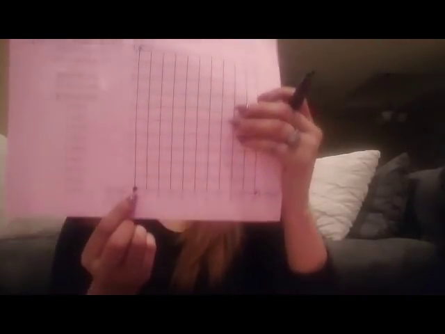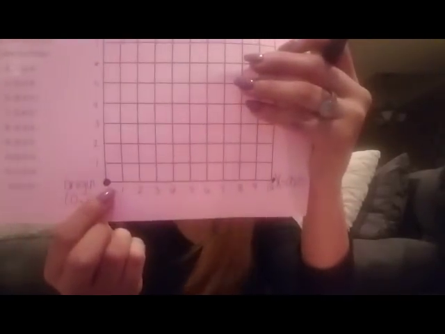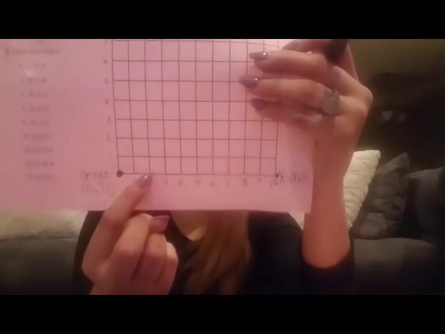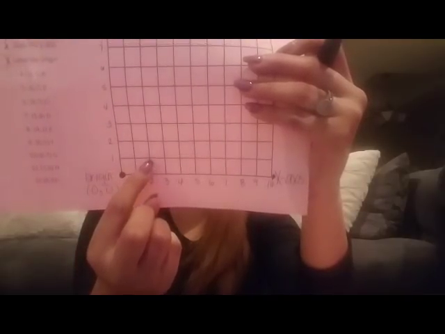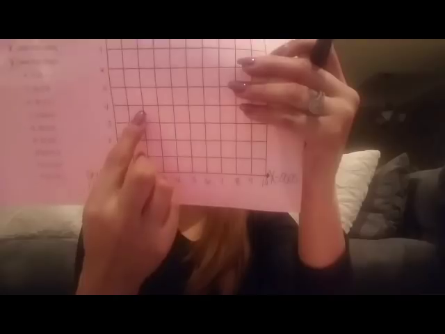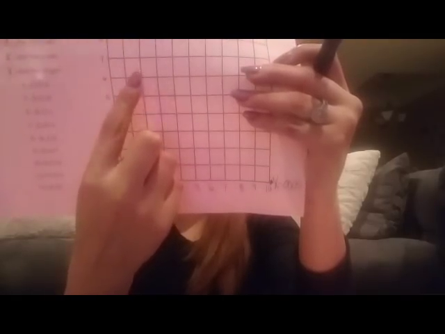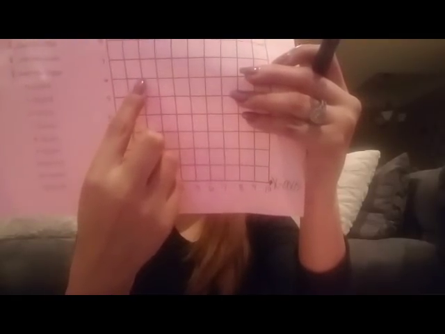Okay? So we're looking for the point 2, 6. And again, like I've said a million times already, we start at the origin. Okay, so my first number was a 2, so I'm going to go in 2. And then my second number was a 6, so I'm going to go up 1, 2, 3, 4, 5, and 6. So I'm going to put a point right there.